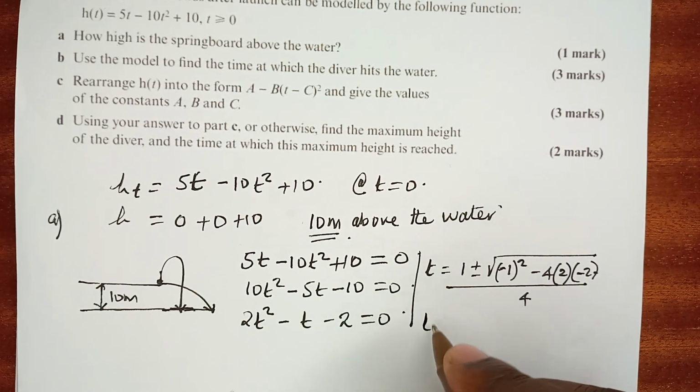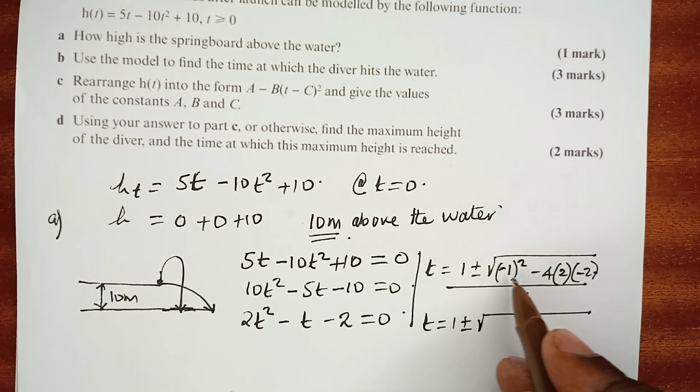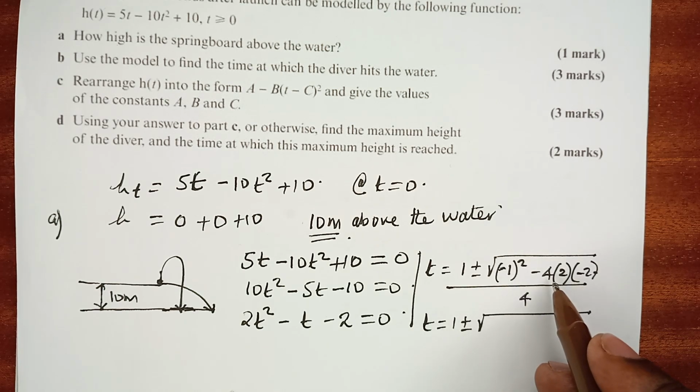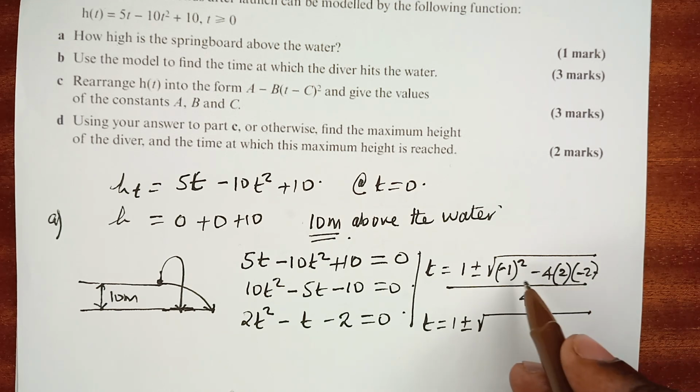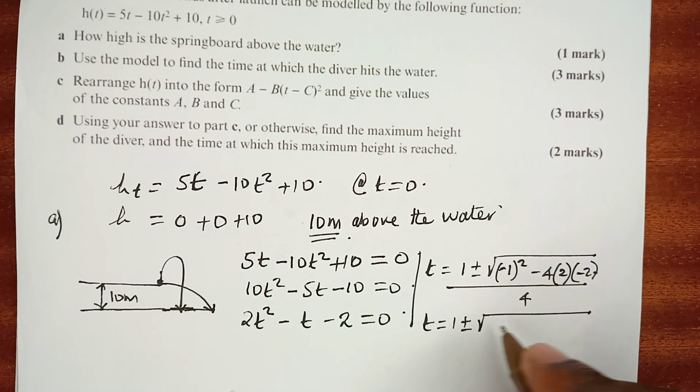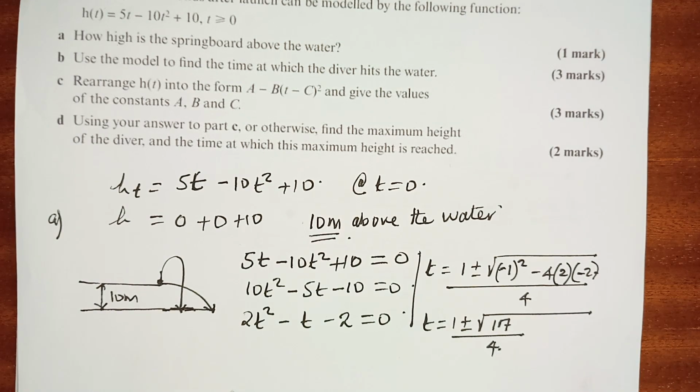And it follows that t is equal to 1 plus or minus the root of 1 minus 4 times 2, which is 8, 8 times minus 2 is minus 16. 1 minus minus 16 is positive 17. Everything over 4. I would want to get the values of t.